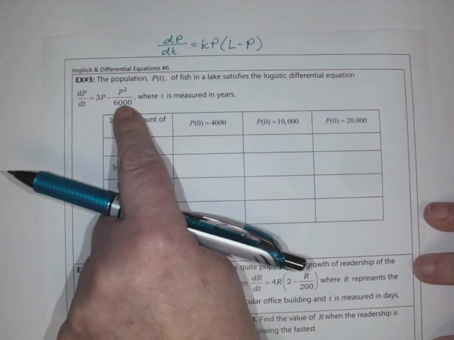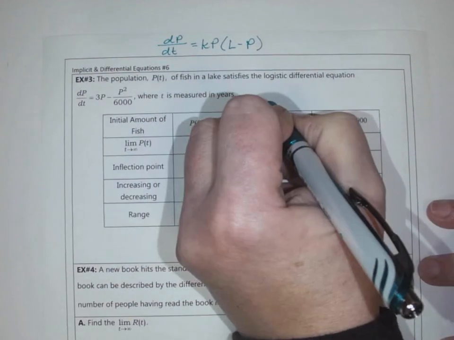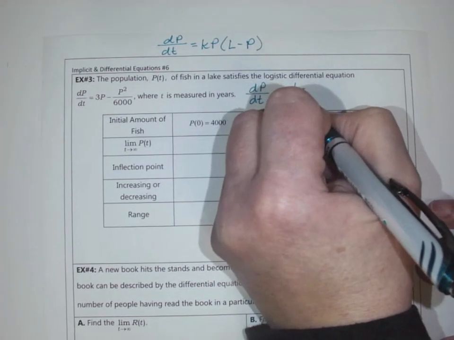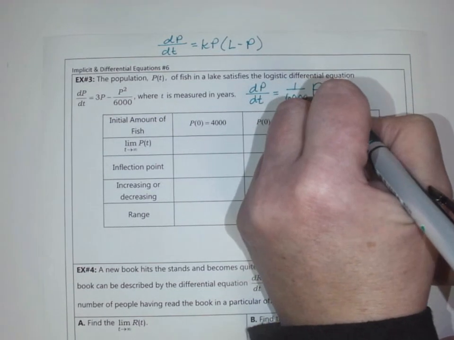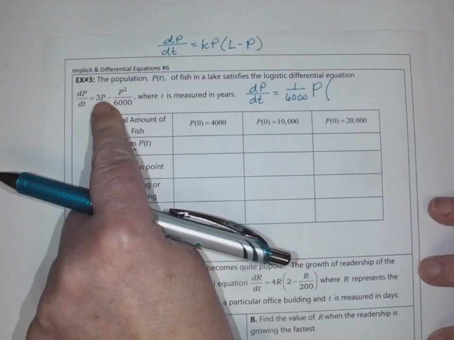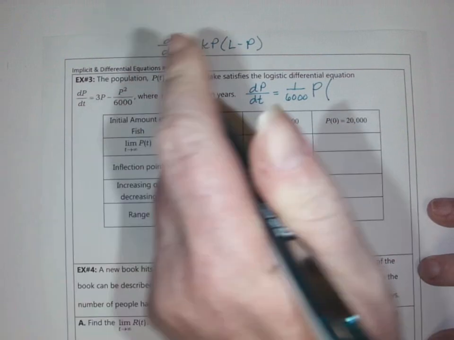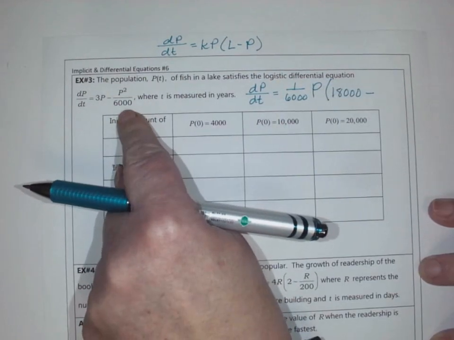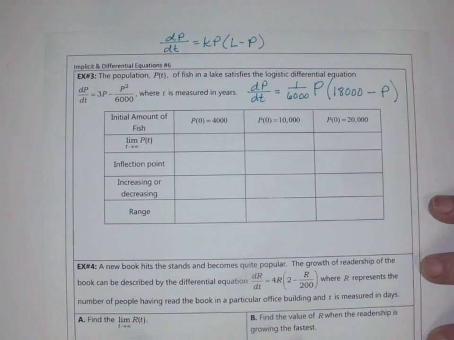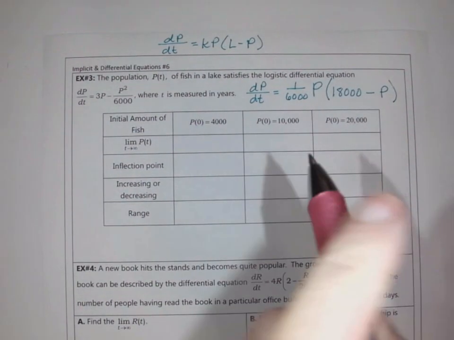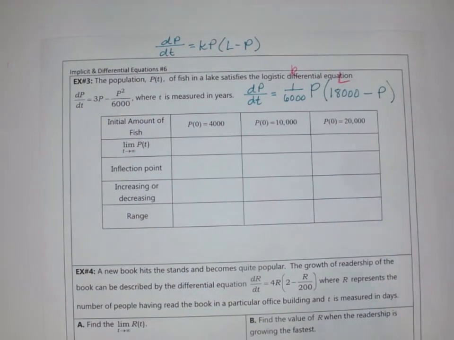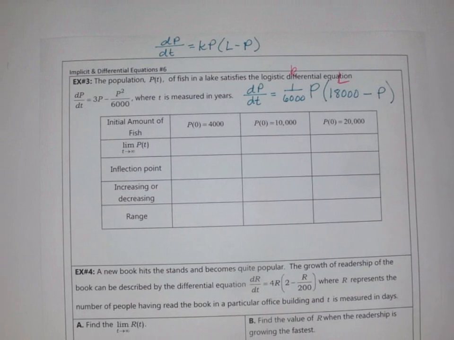So I need to factor out a P over 6,000. I am going to have dP/dt equals 1 over 6,000 P times, if I factor out a 1 over 6,000 P here, I end up with 3 times 6,000, which would be 18,000, minus, if I factor out a P over 6,000 here, I'm left with just a P. So now you can see that my k is equal to 1 over 6,000 and my L is equal to 18,000. So that's that according to the logistic growth model.